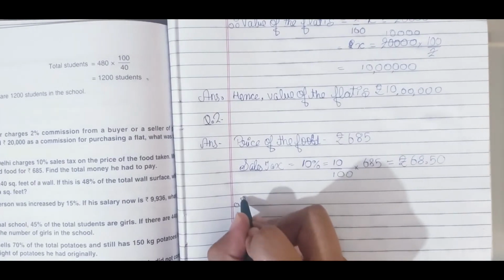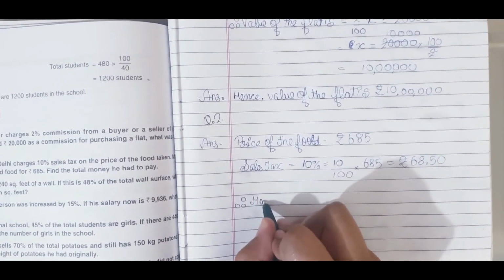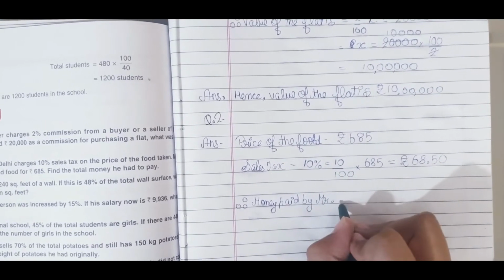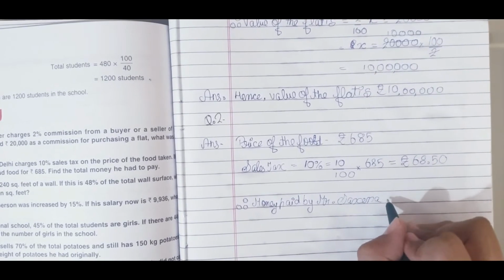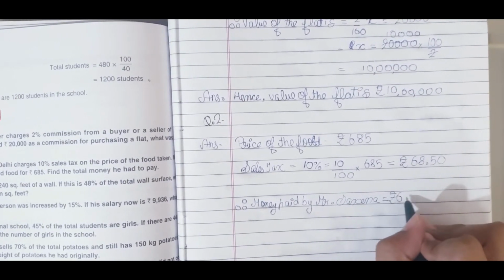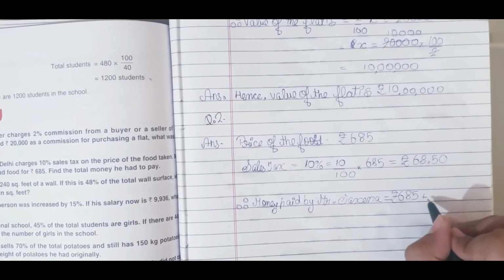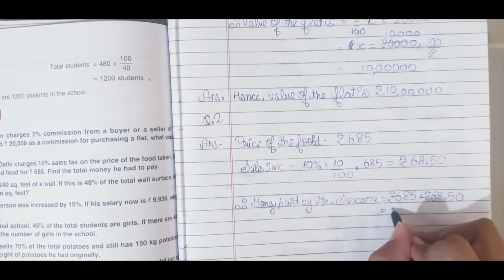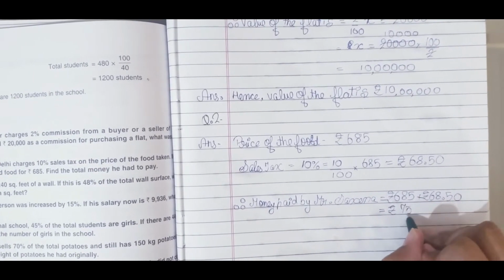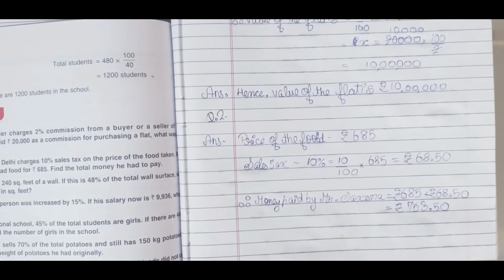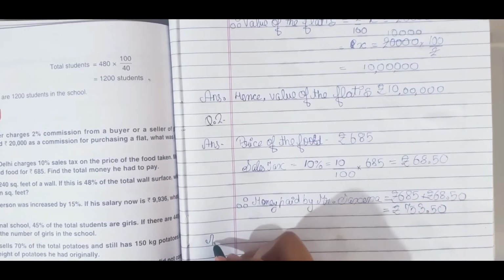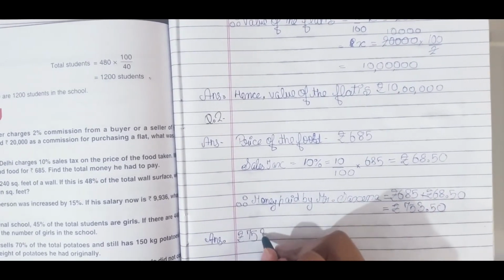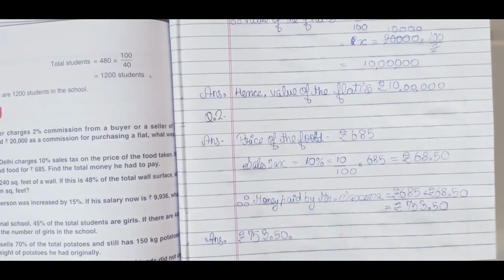Therefore, money paid by Mr. Saxena is equal to rupees 685 plus rupees 68.50, that is equal to rupees 753.50. So guys, this is our answer, rupees 753.50. So this is how we will do our second question.